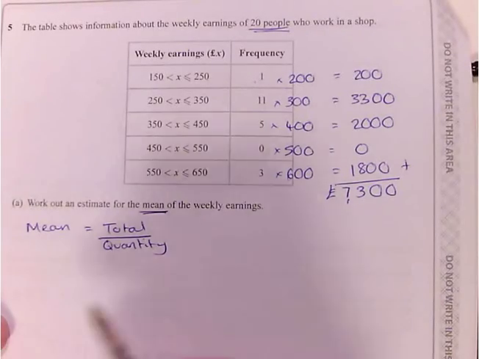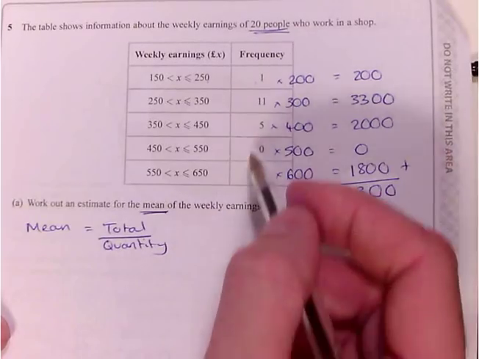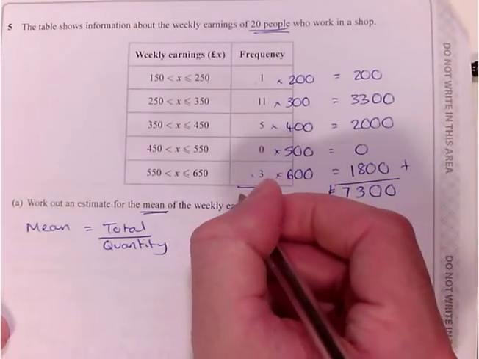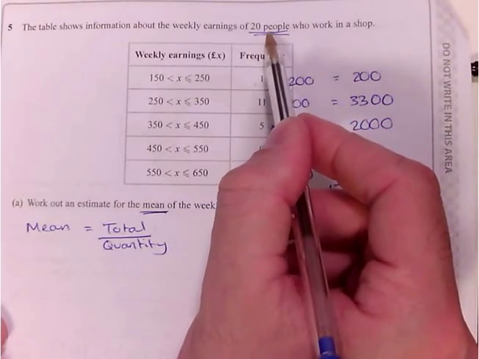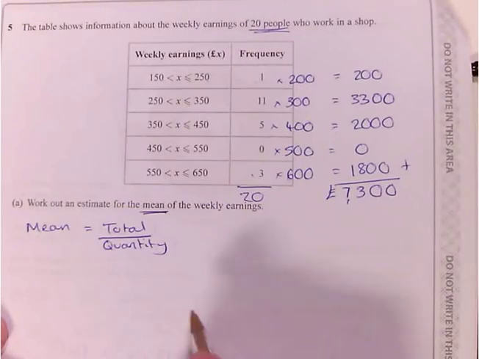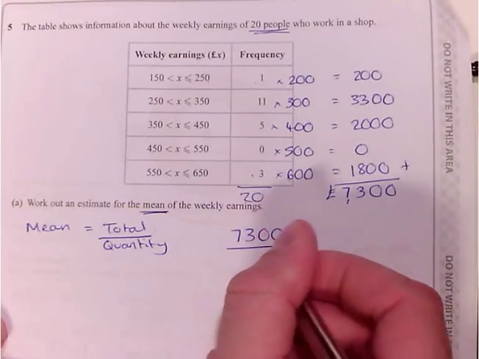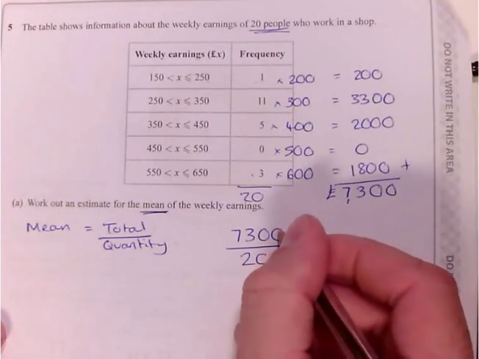As we say, that's the total earnings, we need to divide it by the quantity. Now I could do that two ways. 1 add 11, add 5, add 3. 20, which incidentally is the same 20 people it mentioned earlier in the question. So 7,300 divided by 20. Now remember it is non-calculator. I'm going to take noughts off from each one.